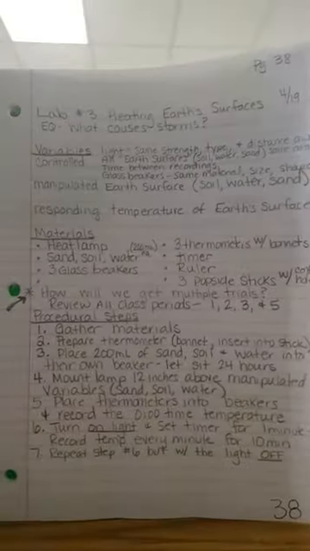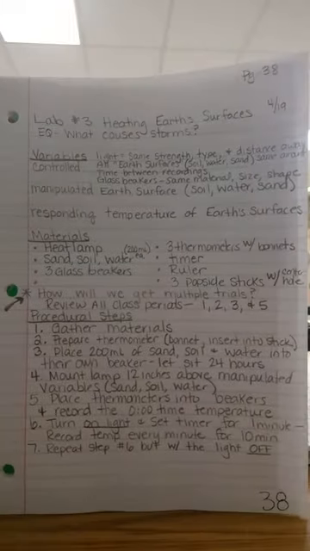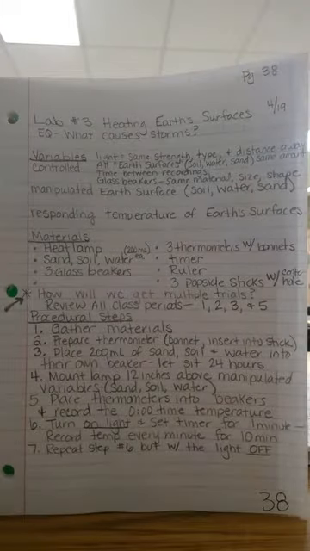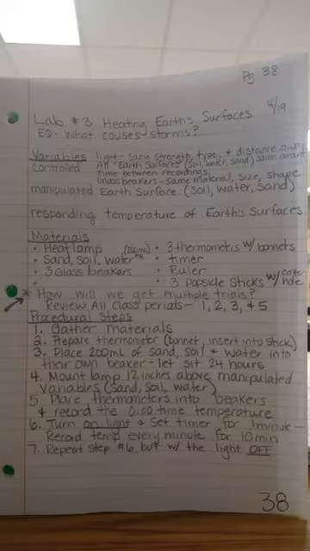As we think about our different variables, you can see some examples of controlled variables, meaning things that, whether you're looking at trial number 1, trial number 2, or trial number 3, must remain the same. Some of those include the fact that the light must be the same distance away from our Earth surfaces.